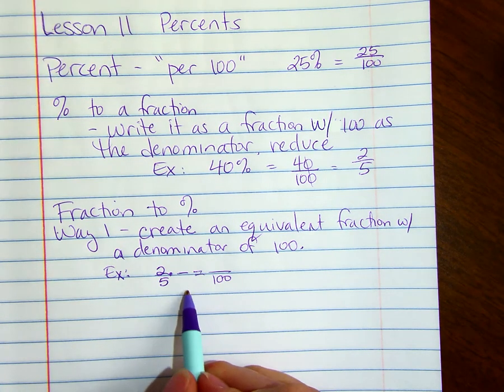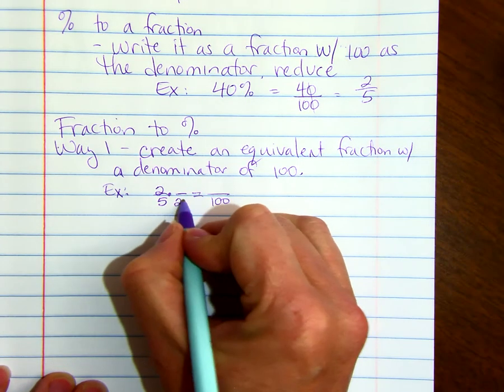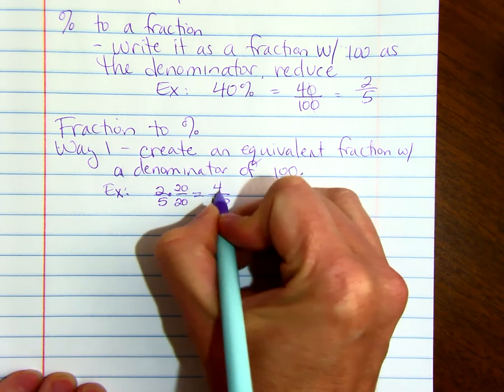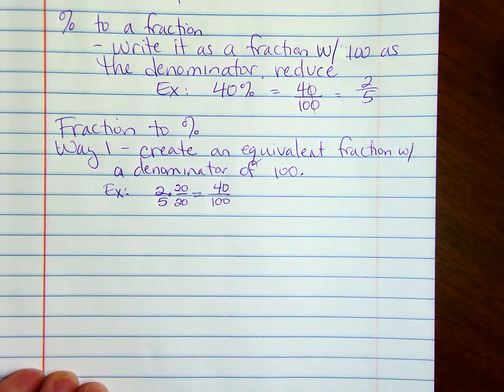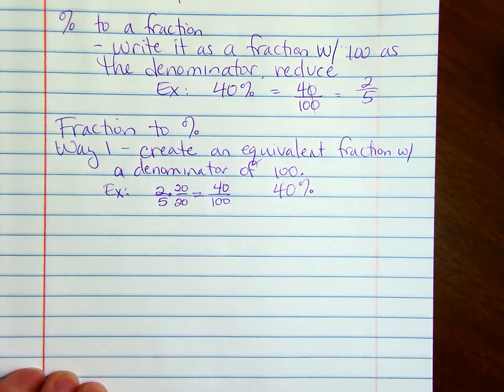So if you look at 5 goes into 100 20 times, so we would times 5 by 20 to get 100. We could times 2 by 20 and get 40. And since the denominator is 100, that would be 40%.